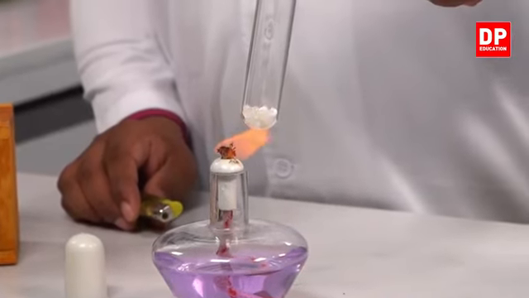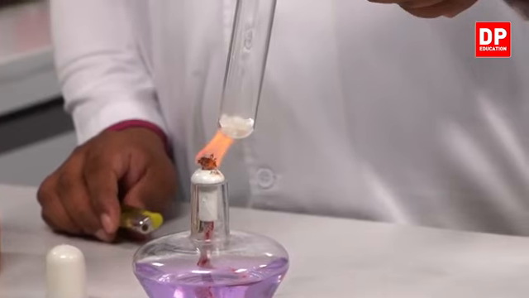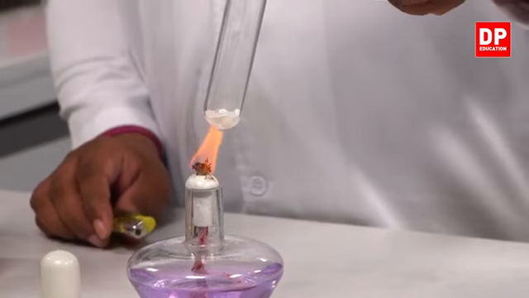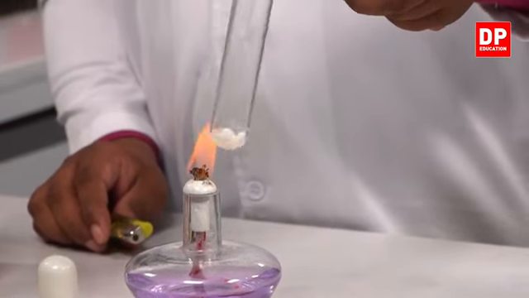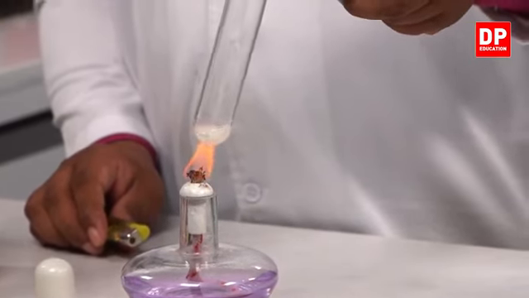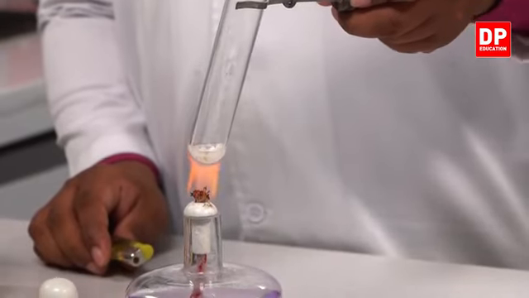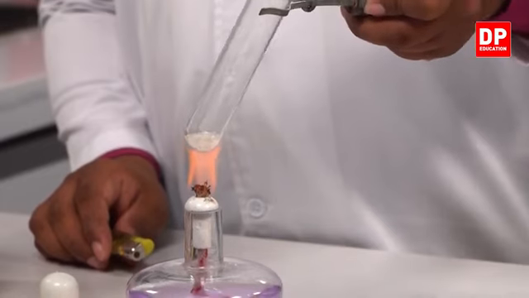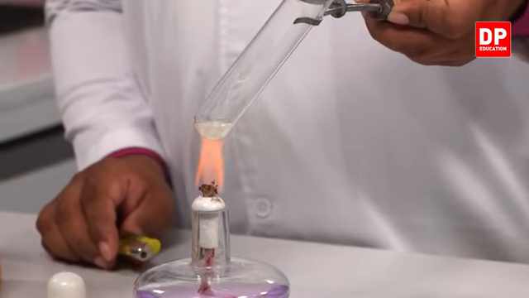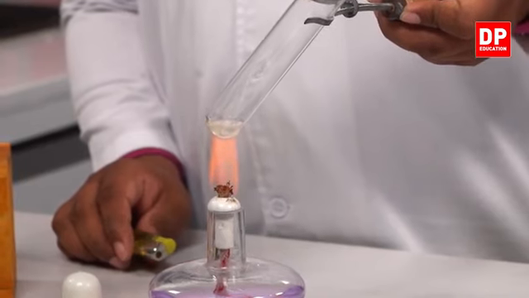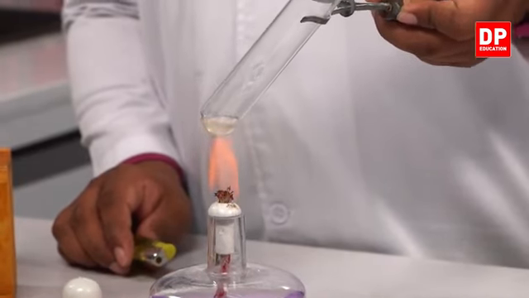You can see clearly the solid wax is turning into a liquid inside the boiling tube. See, children, you can see that it's clearly turning into a liquid.